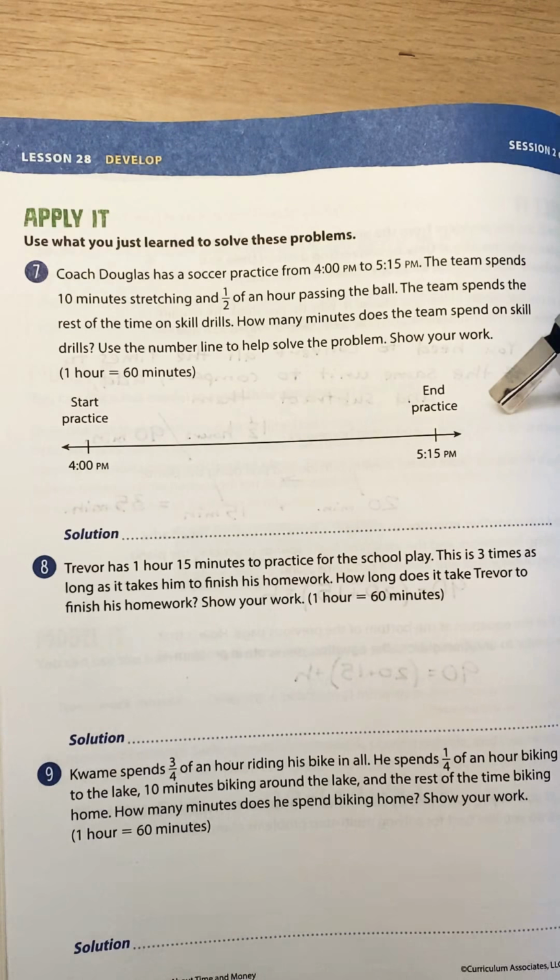So, I don't know if anyone in my class plays soccer. I know a lot of people played basketball, but I don't know about soccer. I was never good at soccer.